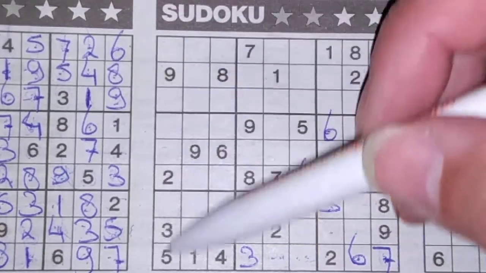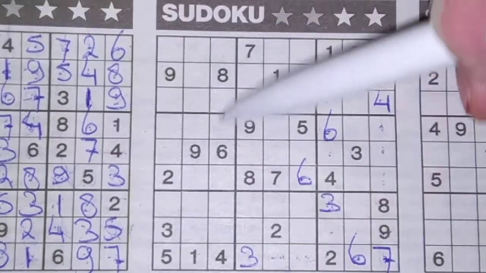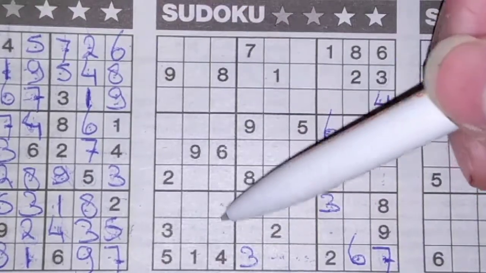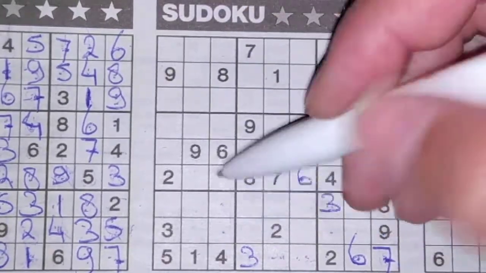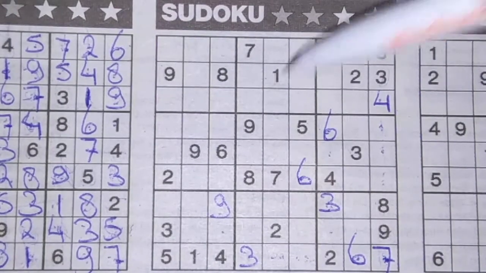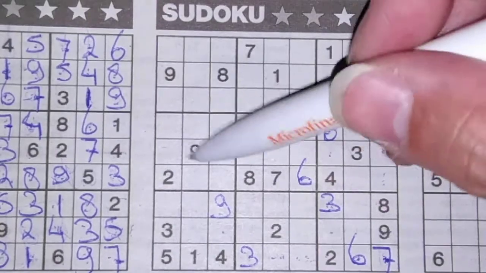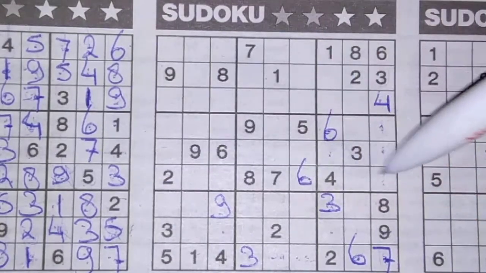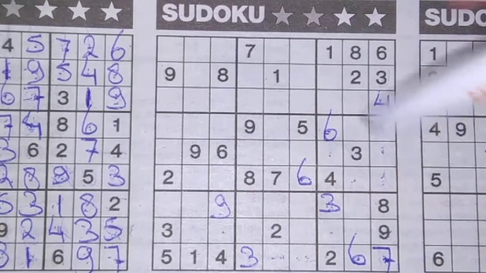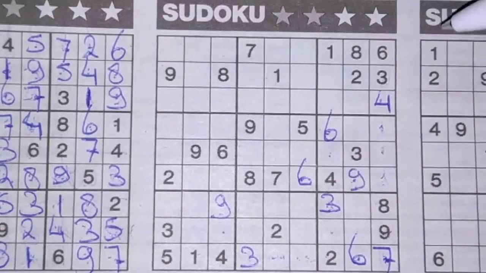9 in this column, 9 in the second column. So in the third column, the only 2 places for the 9 are here or there. But I see a 9 here, so no 9 there. 9 should be here. 9 in this row, 9 in the middle row, so in the row below, the only 2 places for the 9 are here or there. But I see a 9 here, so no 9 there. 9 should be here.